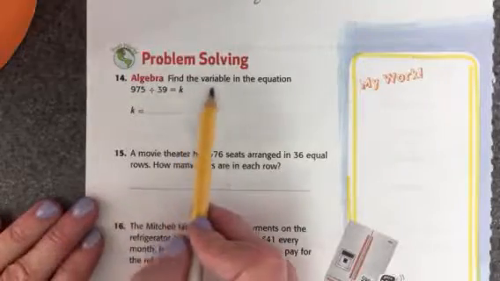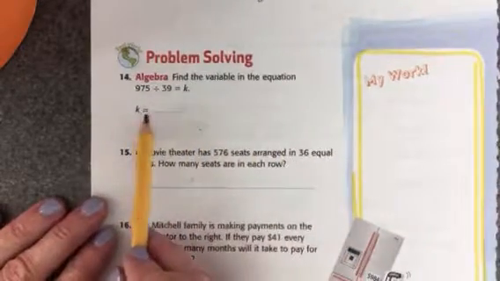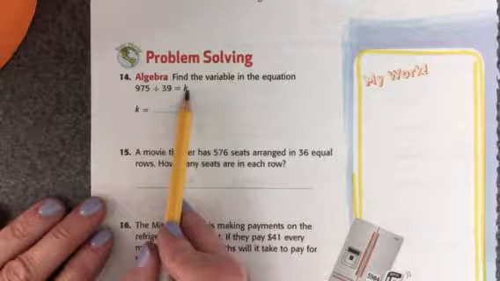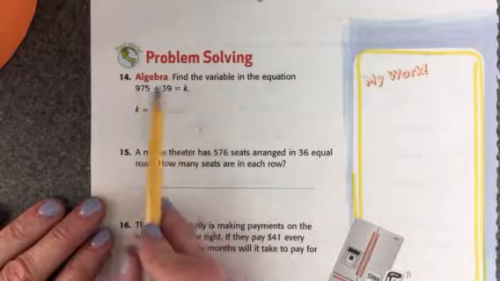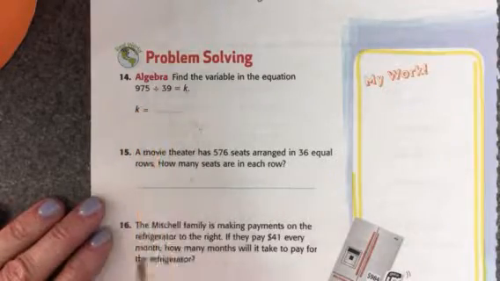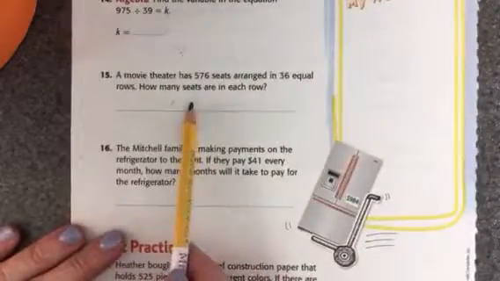Okay, you're going to find the variable in the equation, 975 divided by 39. You're finding out what k equals, and k is going to be our quotient, so go ahead and write 975 divided by 39 in a division box. And then you'll do the same things here.